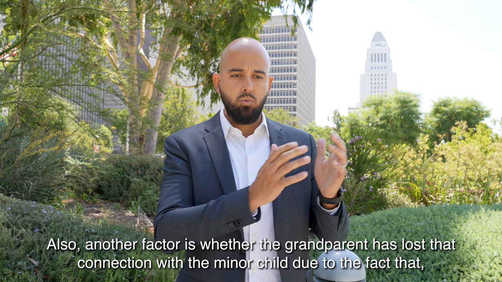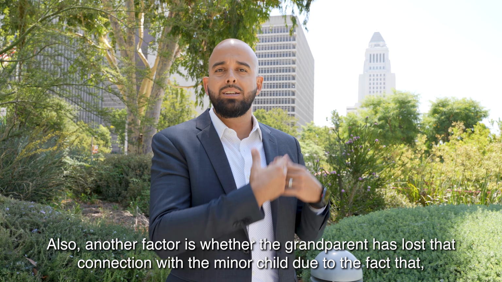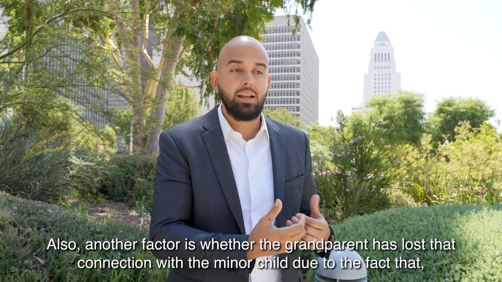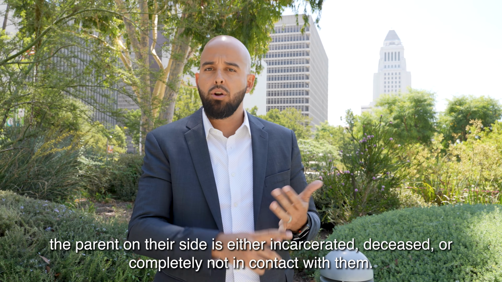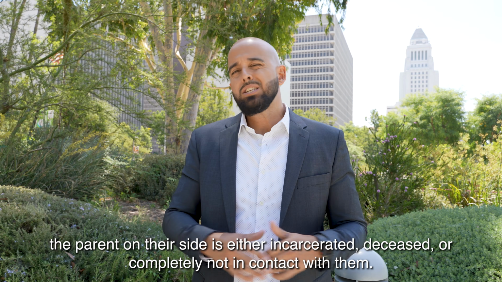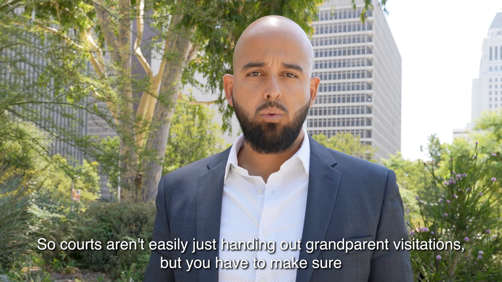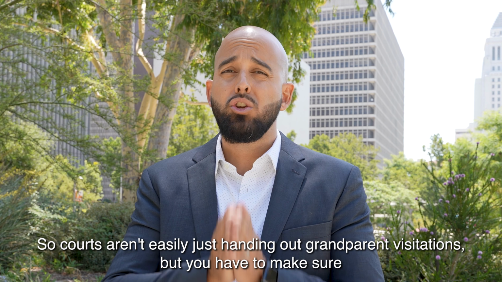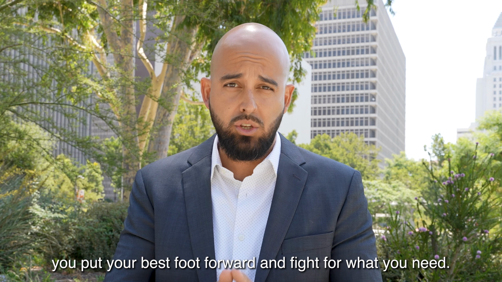Also, another factor is whether the grandparent has lost that connection with the minor child due to the fact that the parent on their side is either incarcerated, deceased, or completely not in contact with them. So courts aren't easily just handing out grandparent visitation, but you have to make sure you put your best foot forward and fight for what you need.